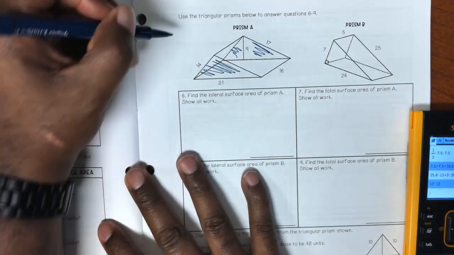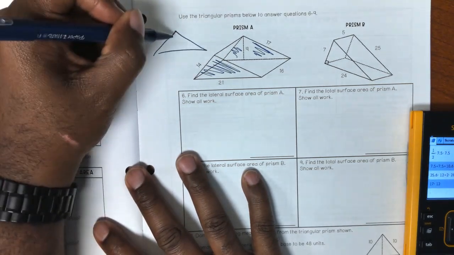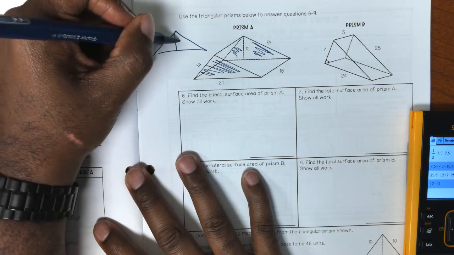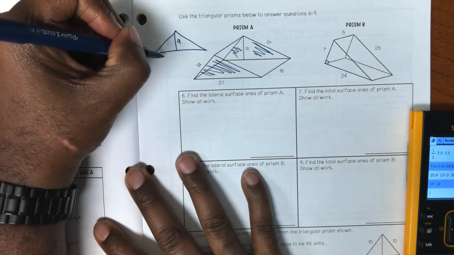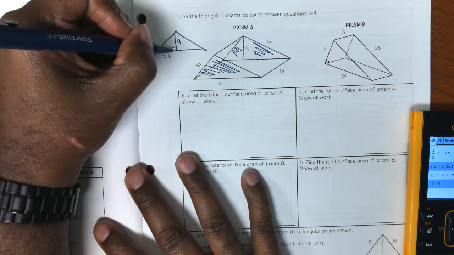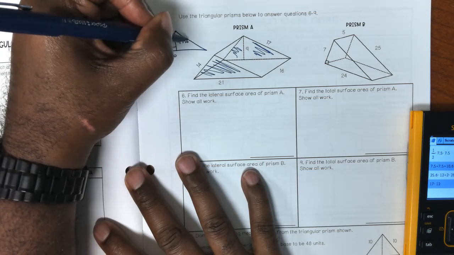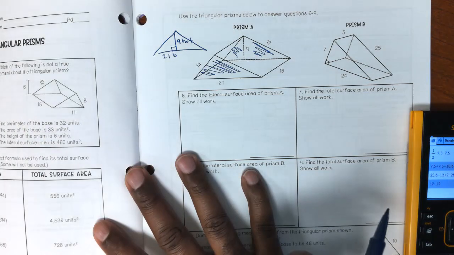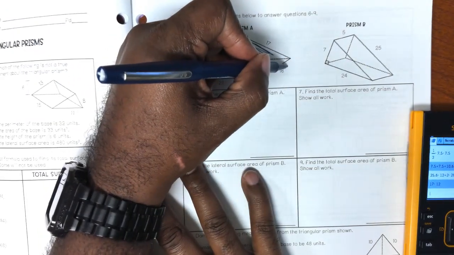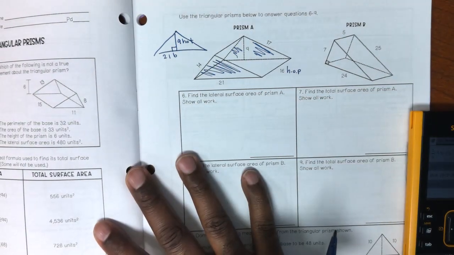So we know our bases are triangles. If I had to pull this triangle apart, it looks like this, where the height of the triangle is 9. The base of the triangle is 21, because it makes a right angle. So this is lowercase b, this is HOT, and then the space between the bases, this is my HOP. This is my height of my prism, okay?